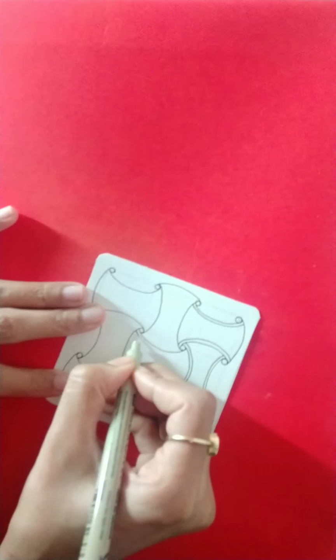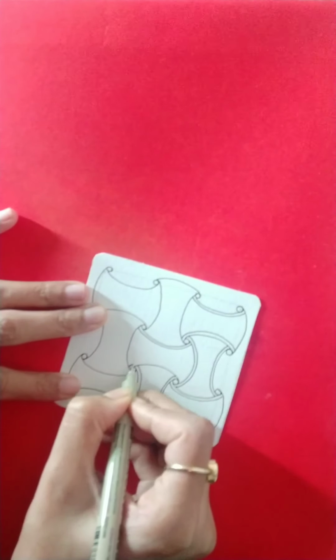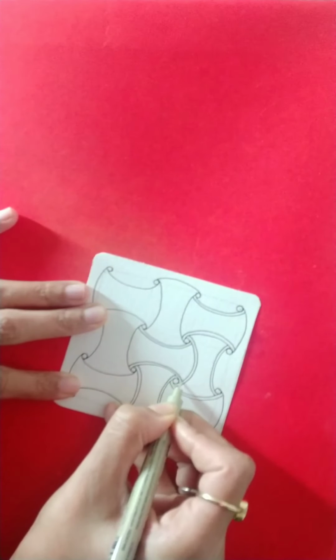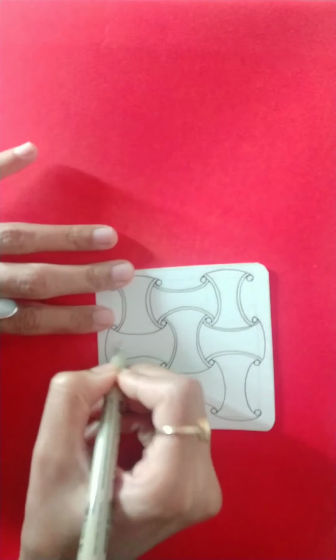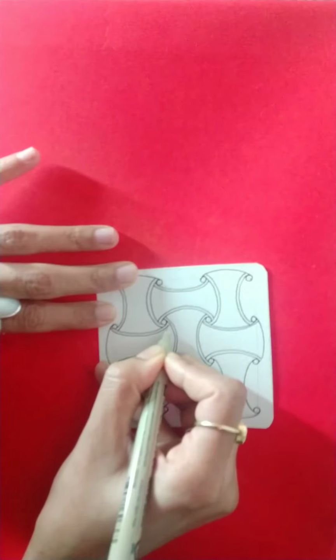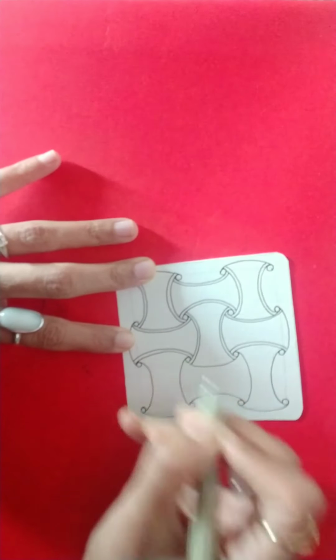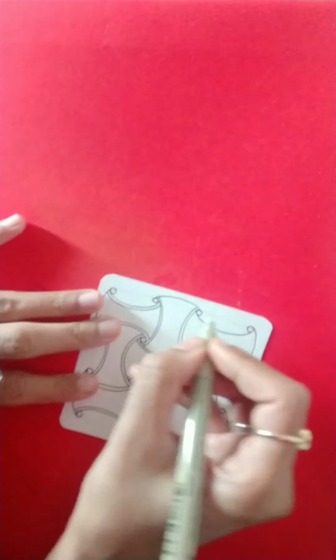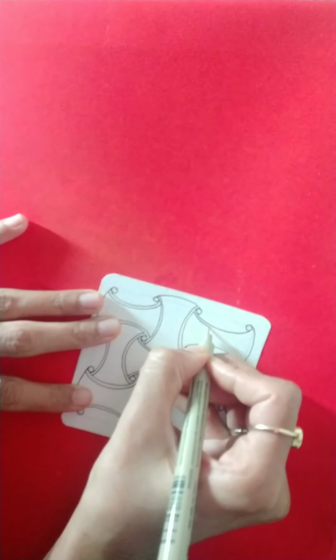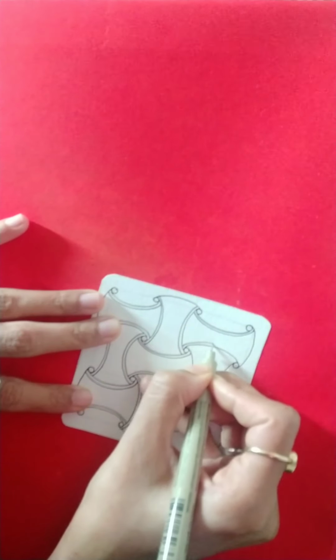Just keep rotating your tile so that your hand is in a comfortable position always. No need to move your hand much, just keep moving the tile. So I am adding an aura inside the sides which are longer, right?